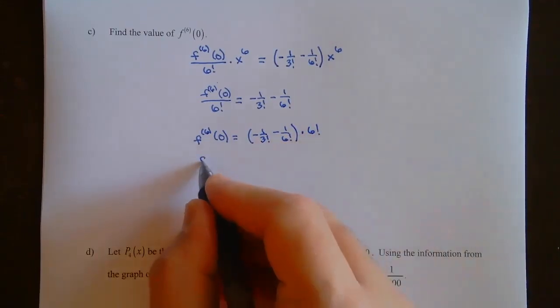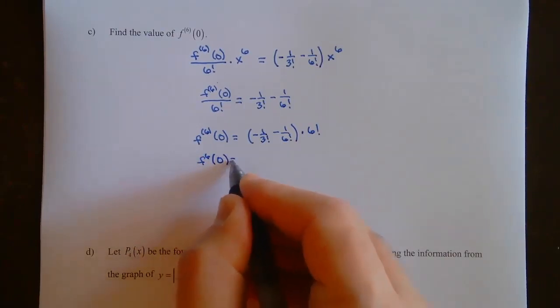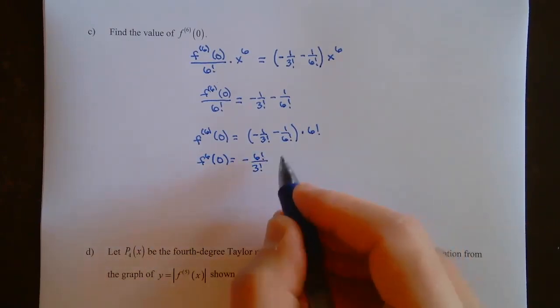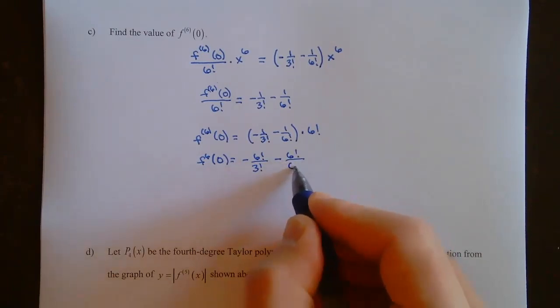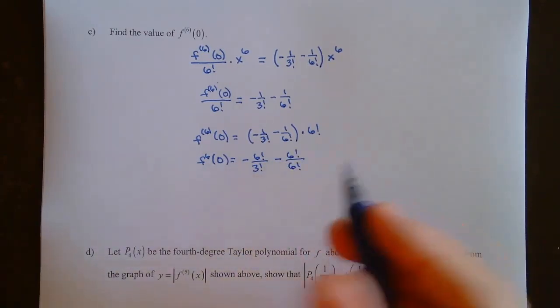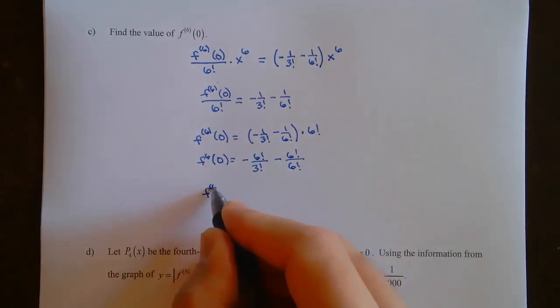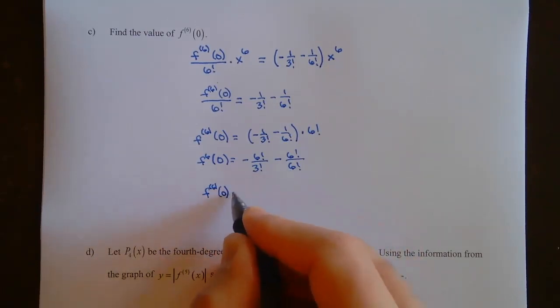And then that means the 6th derivative at 0 would be negative 6 factorial over 3 factorial minus 6 factorial over 6 factorial, okay? You could stop right here and that would be your answer on the AP exam.